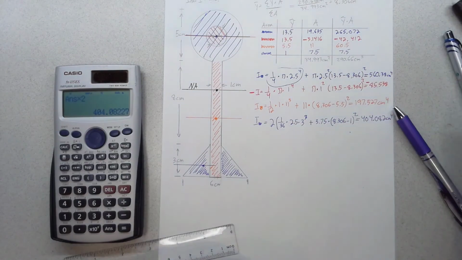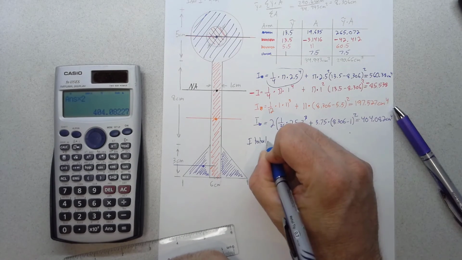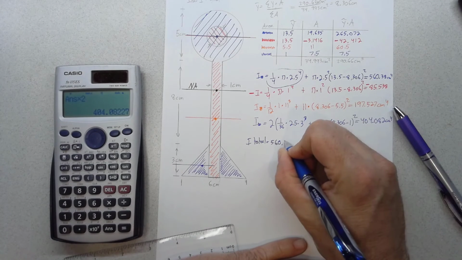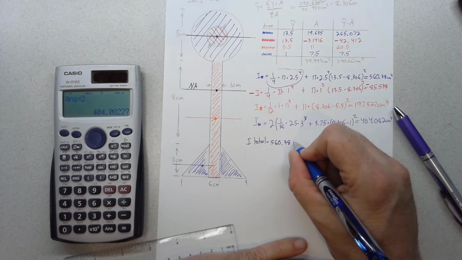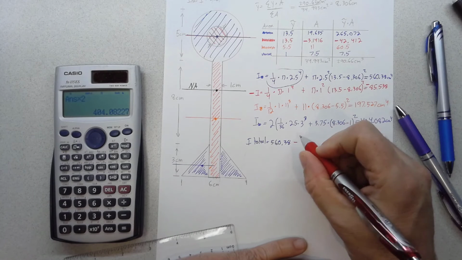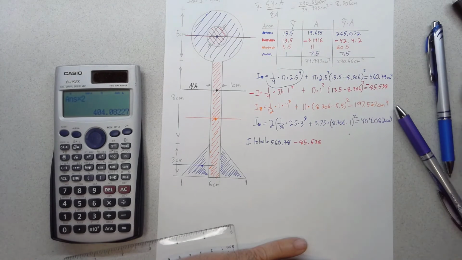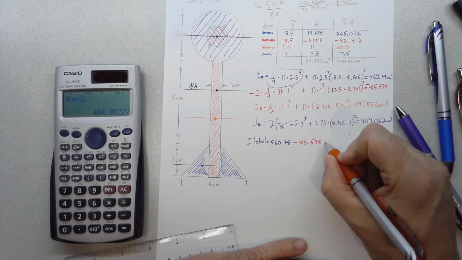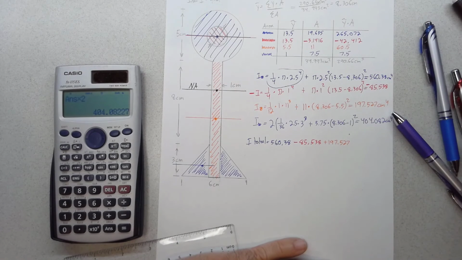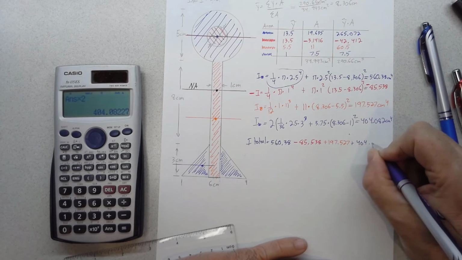Okay, so let's add together all these pieces. I total is equal to 560.38 plus, actually minus, so we're at the red section now, minus 85.538 plus 197.527 plus 404.082.